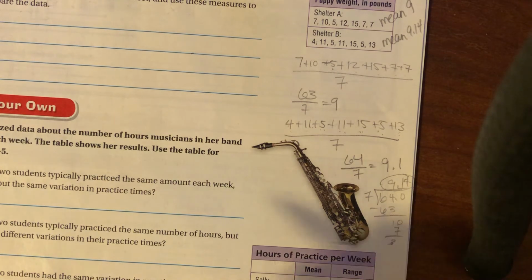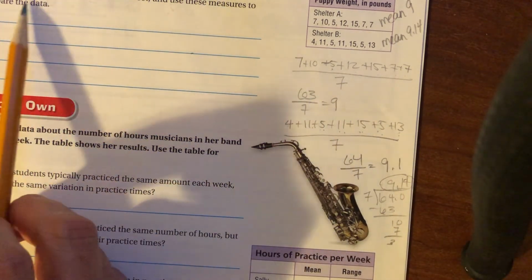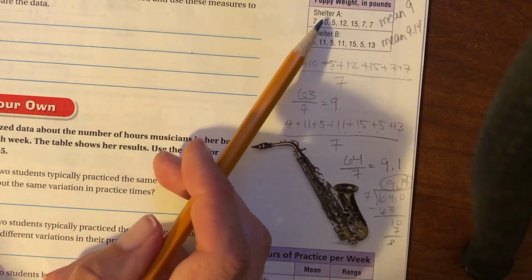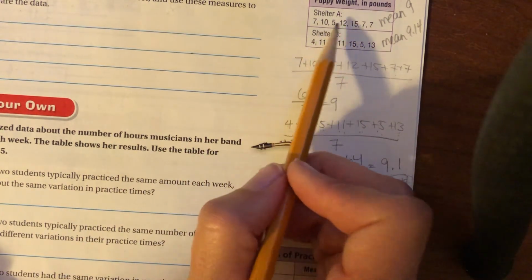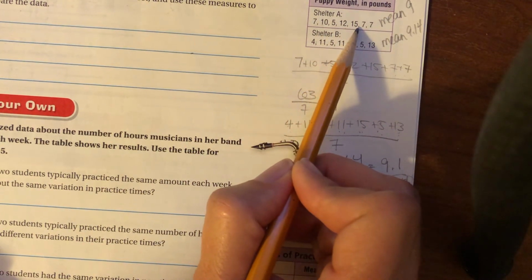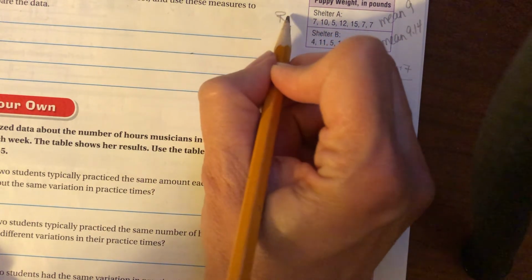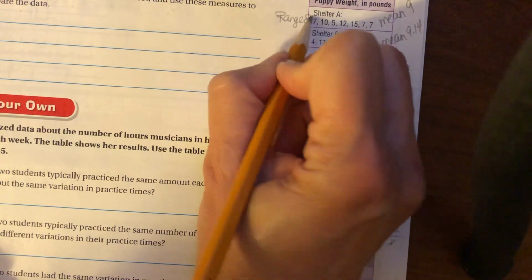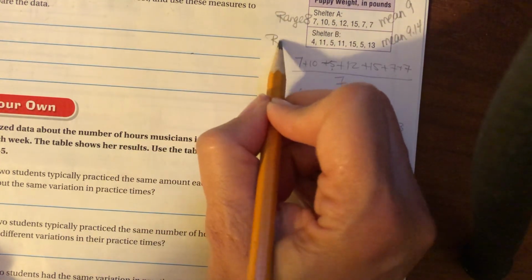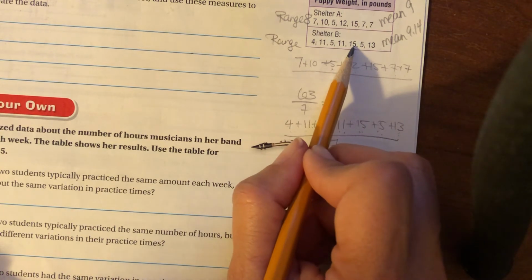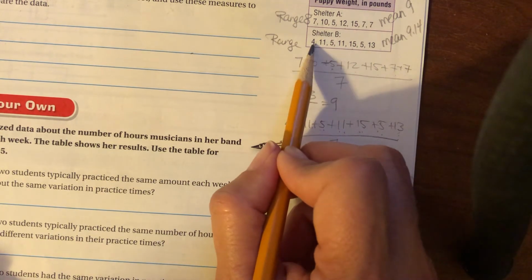All right. Find the median and the range. Okay, so our mean is 9 and our range is 15 and 7. So this range is 8. This range is 15 and 4.